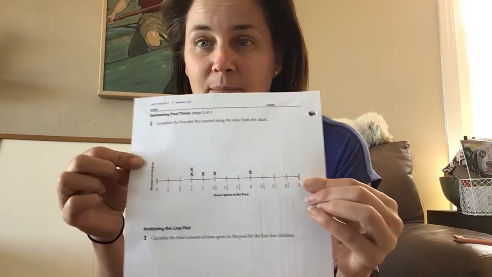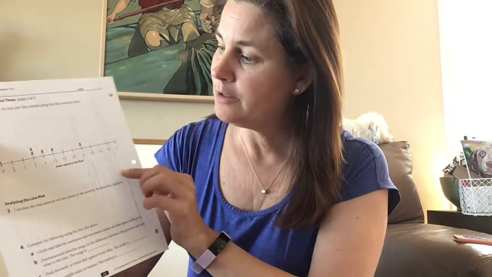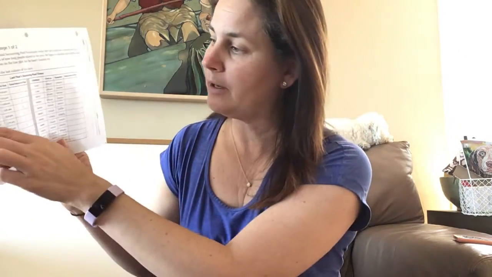Tristan was in the pool for 3/4 of an hour. So on this side, above 3/4, there's an X there for Tristan. You want to put a little check mark next to Tristan that his X is already there. Tamara was in for 1 hour. So this X right here over the 1 is Tamara's. So put a little check mark next to Tamara. The next one is Ben, who was in there for 2 hours. So there's an X over the 2, and that's Ben's X. So put a check mark next to Ben.